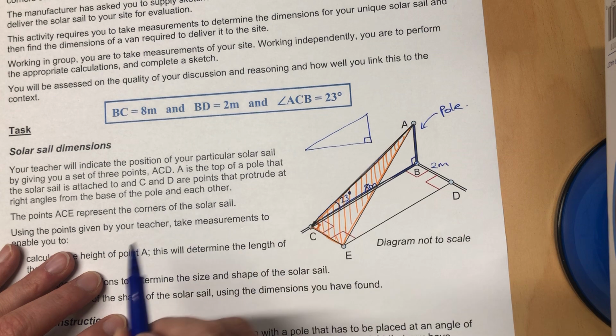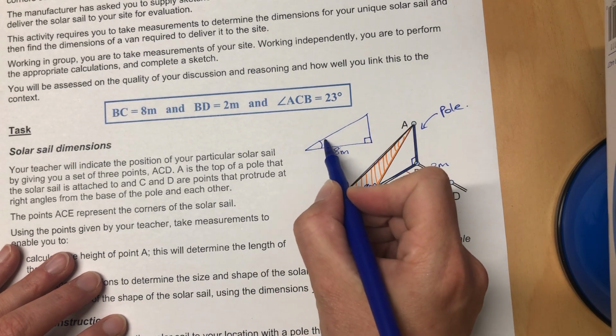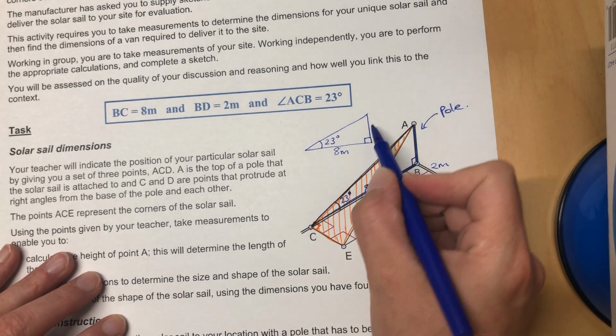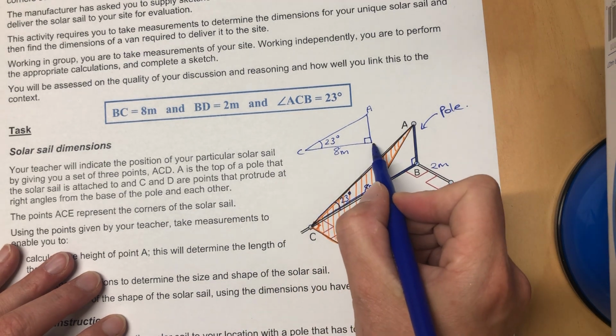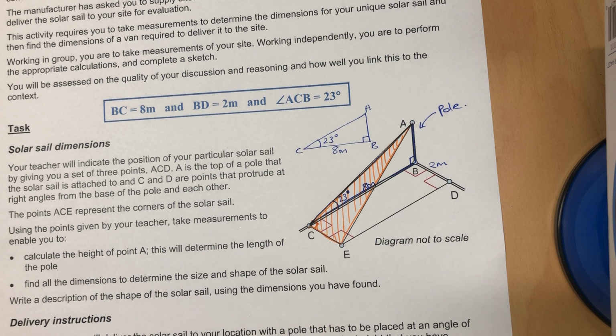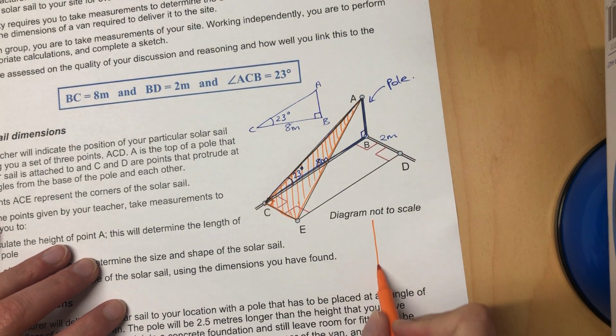Okay. It's 8 meters along the bottom. It's got a 23-degree angle in there. And here's my pole. It goes from A to C to B. The other triangle that I've got is my orange shade sail. I'm just going to draw that down here.